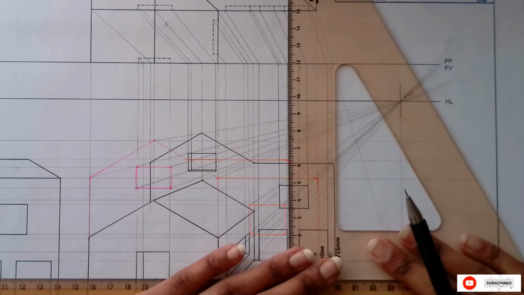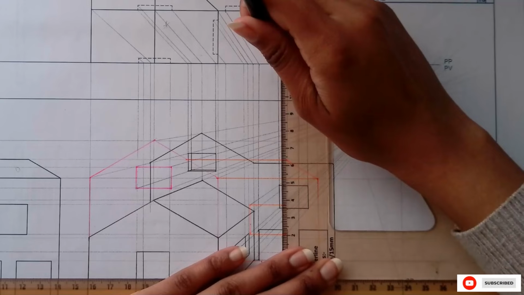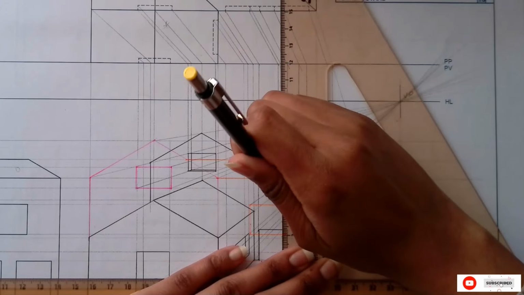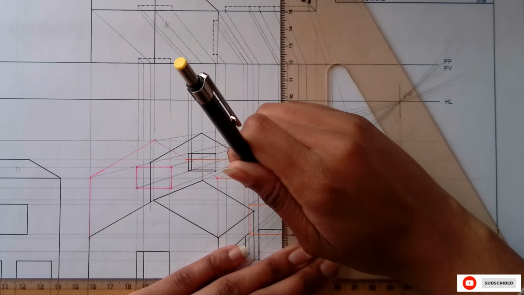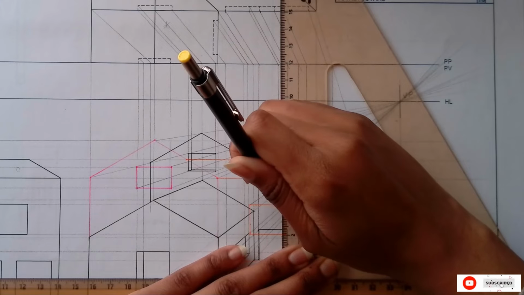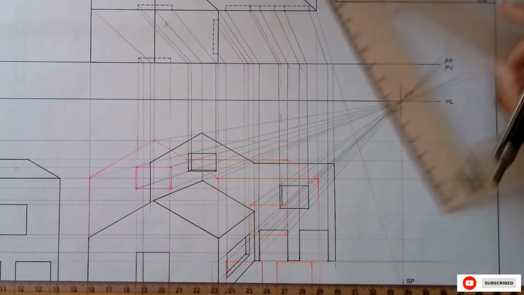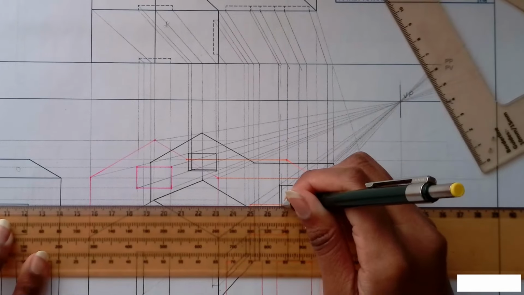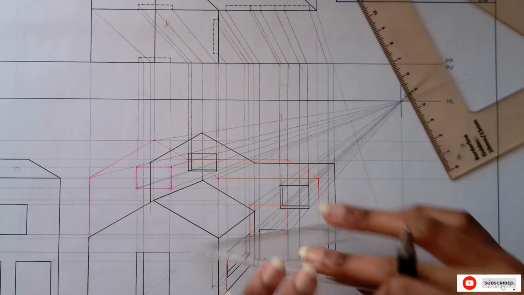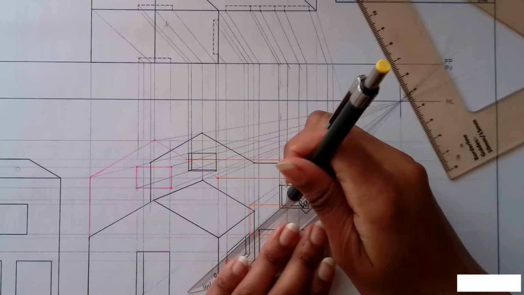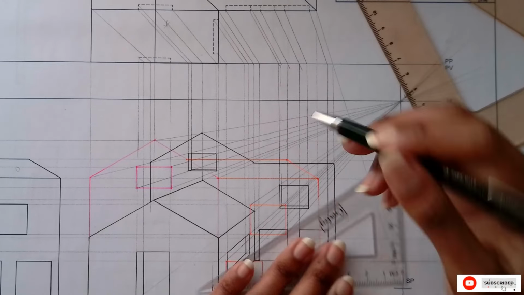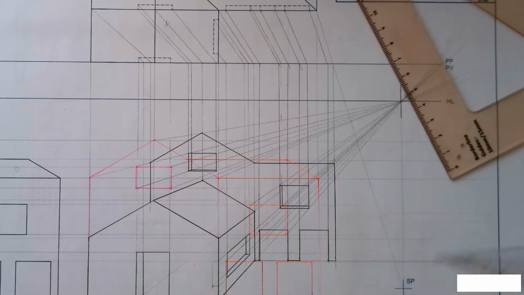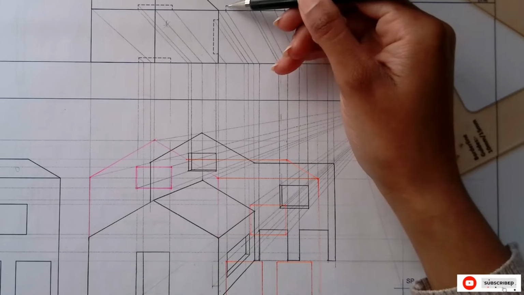So bring it all the way to this piece here. And take it to the other side. Then join them like that. Same thing for the doors. These 2 pieces need to be brought down.